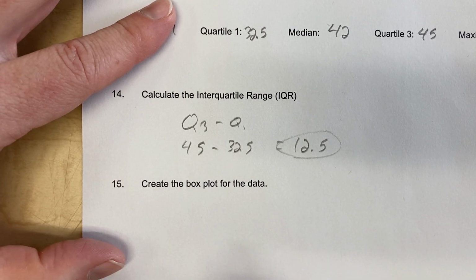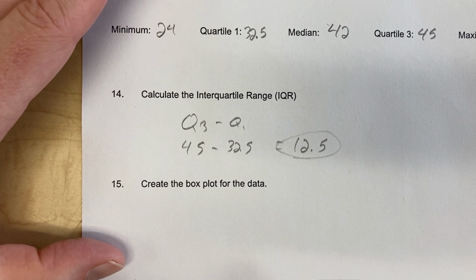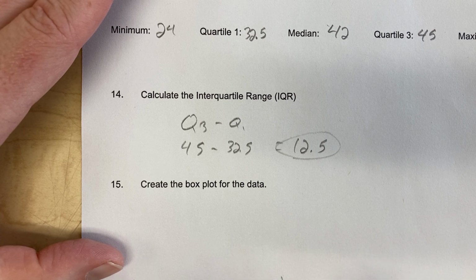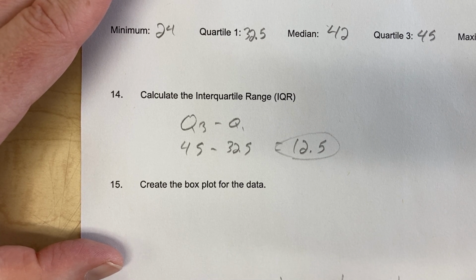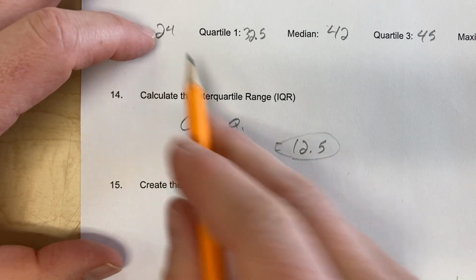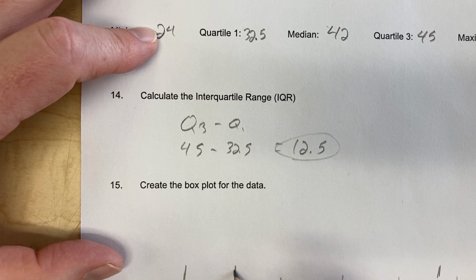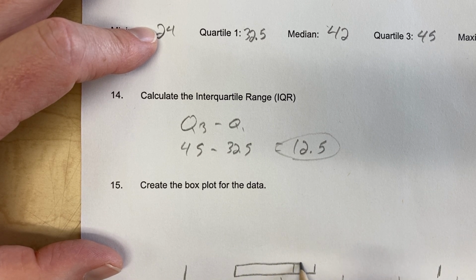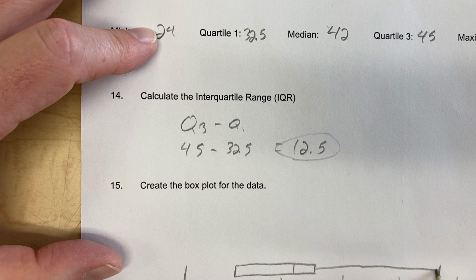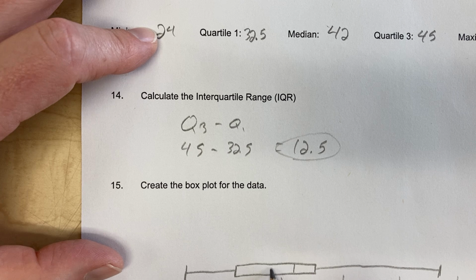So for the box plot, do this here. Let's go 20, 30, 40, 50, 60, 70. All right. At 24, we're going to make a little dot line there. At 66, we'll make a line there. Then 32.5, 42, and 45. All right. Connect the middles with a box like that, and then draw a line out to the edges there. All right, 25% of our data is right in here. 25% of our data is right here. 25% of our data is here.